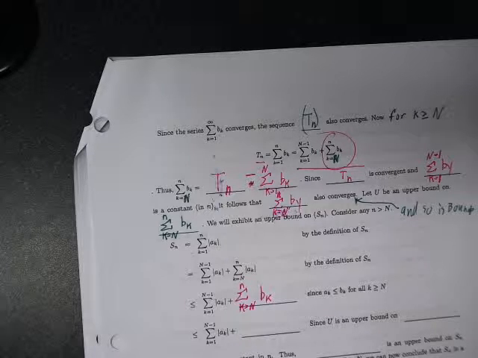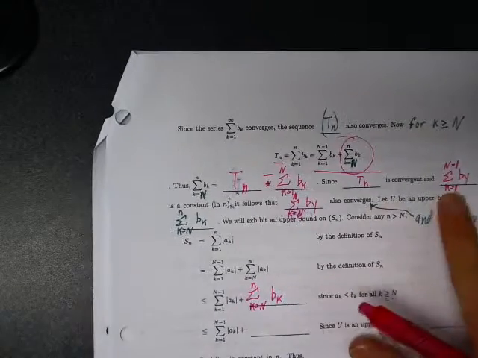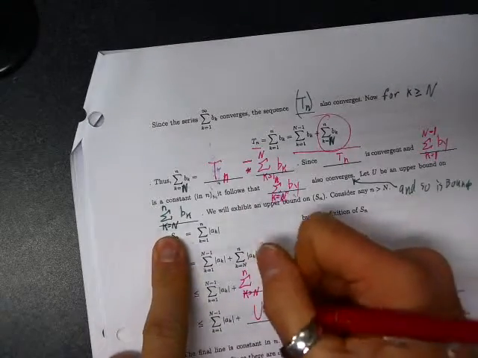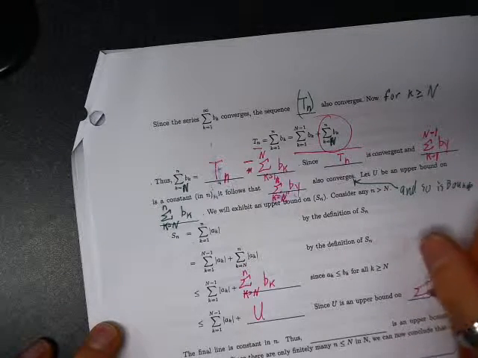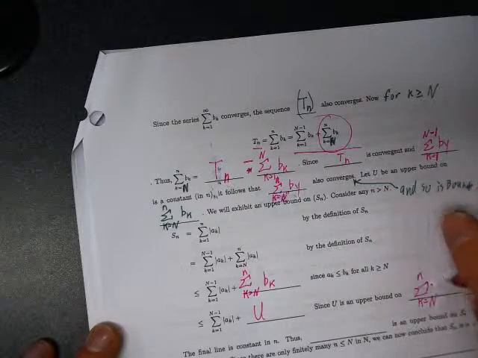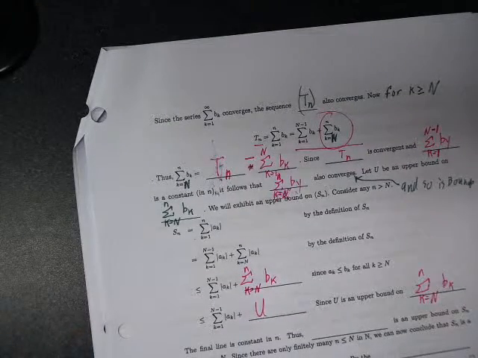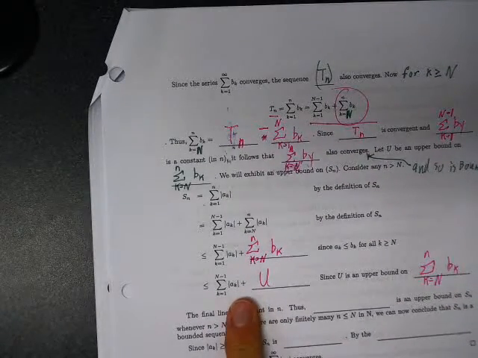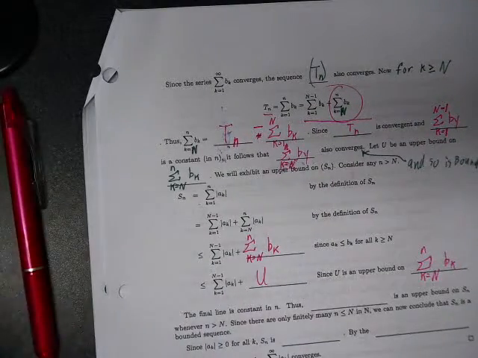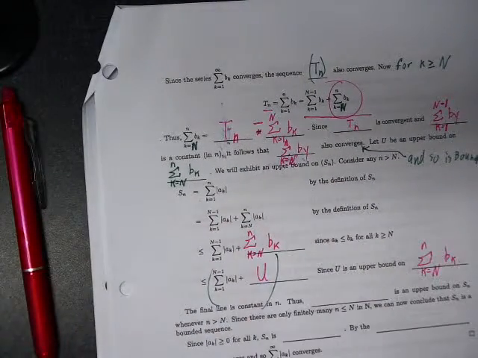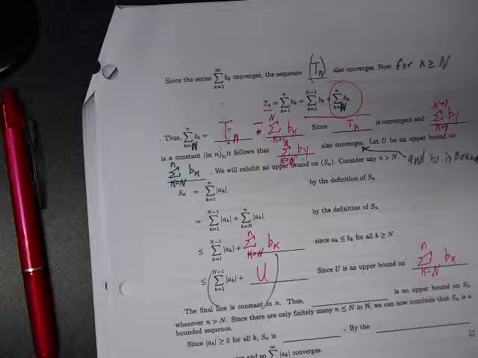But tell me, do we have an upper bound on how big that pink sum can be? U. Let U be an upper bound on that sum. Since U is an upper bound on the sum from k equals big N to little n of bk, is that final thing just a constant? That whole last step, have I just found an upper bound on the sequence of partial sums for Sn?